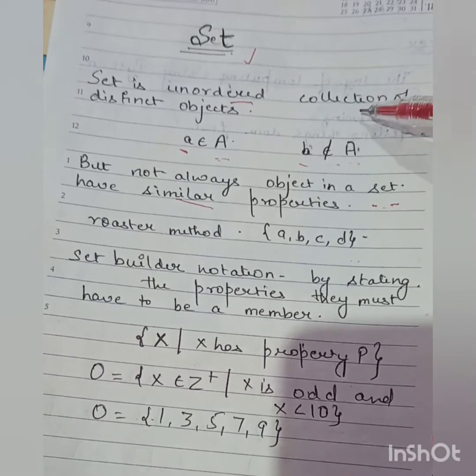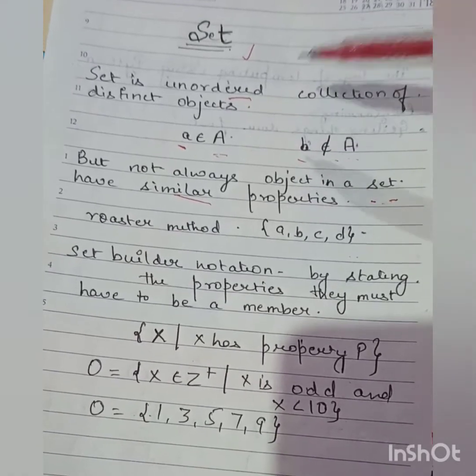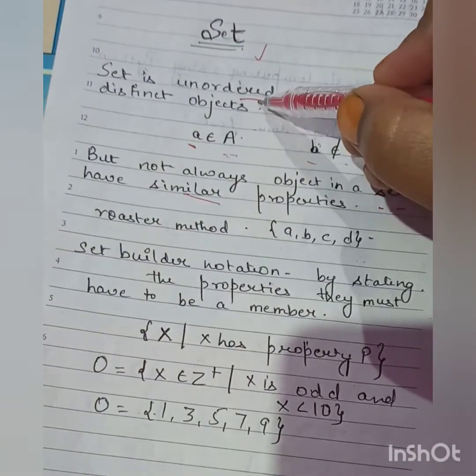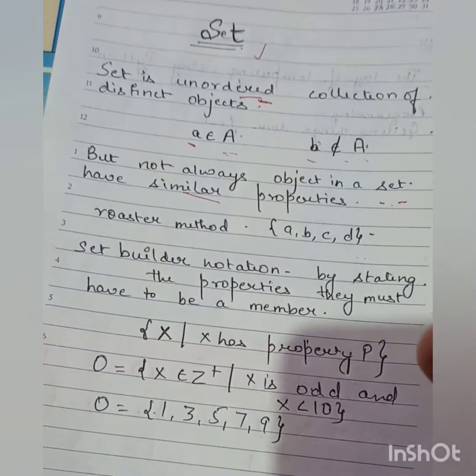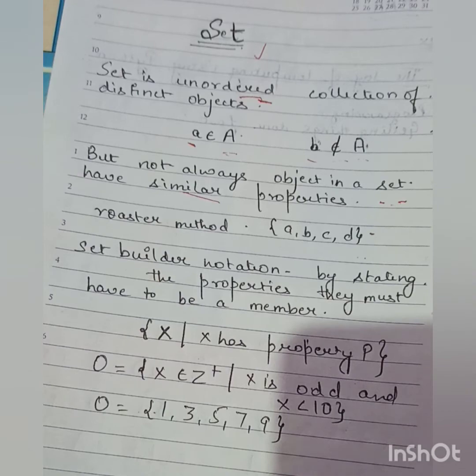A set is an unordered collection of distinct objects. Important point: it is an unordered collection of distinct objects. The objects should not be repeated. If they are repeated, they are not considered as distinct objects.